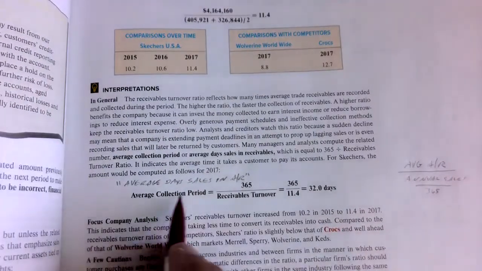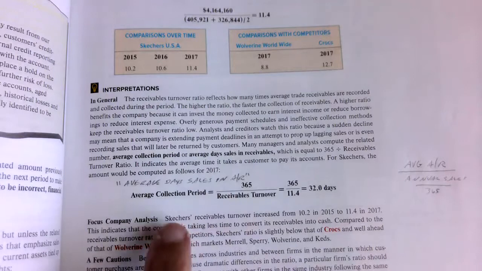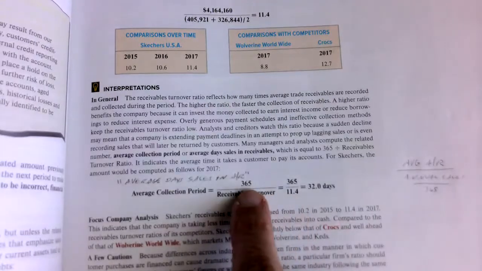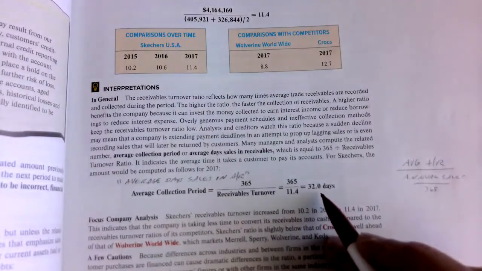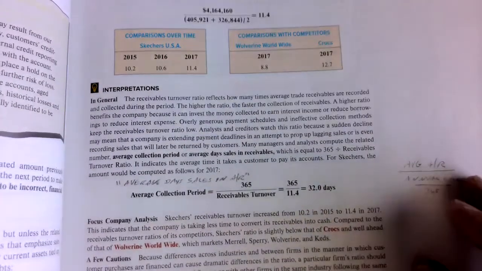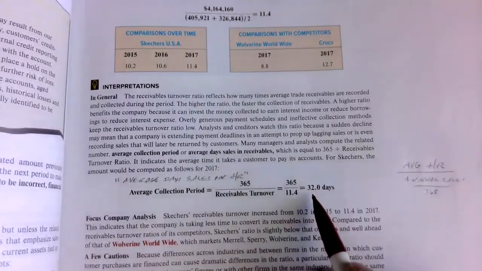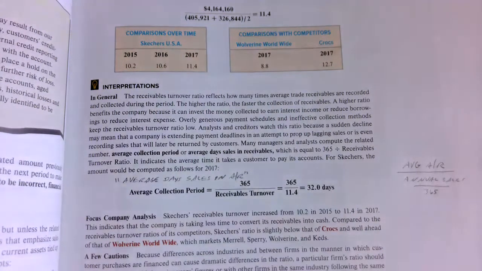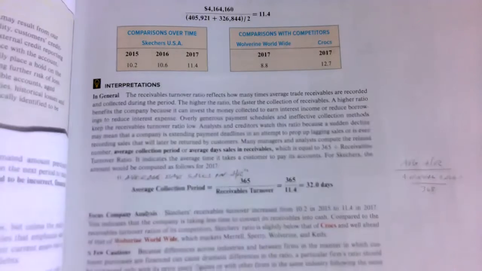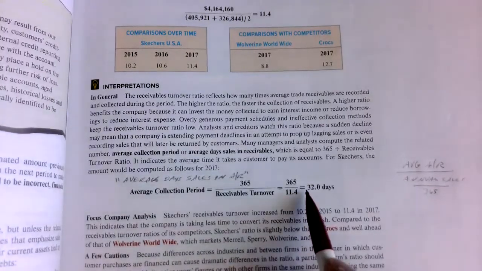Again, I penciled in average days sales in accounts receivable. So basically take 365 and divide it by 11.4 and you get 32 days, okay? So that's a little more informative. So on average, it takes this company 32 days to collect their accounts receivable in full, ignoring bad debt for the moment, but you know, their net accounts receivable, okay?